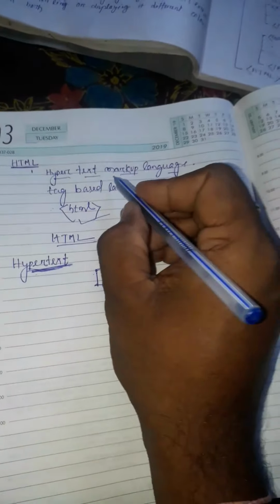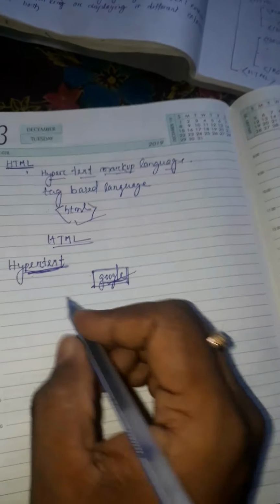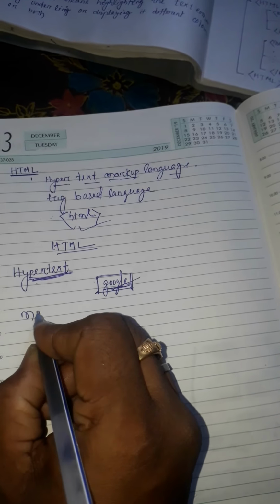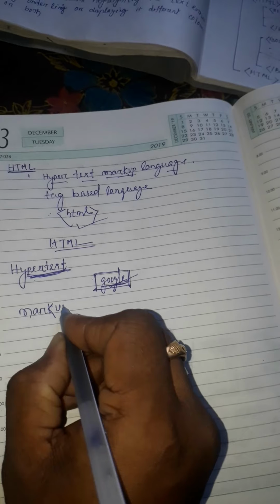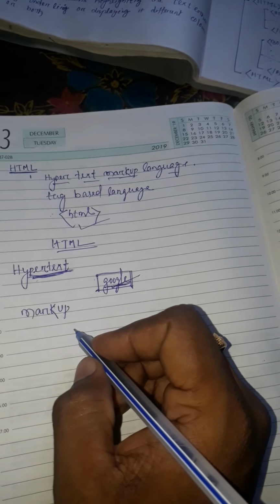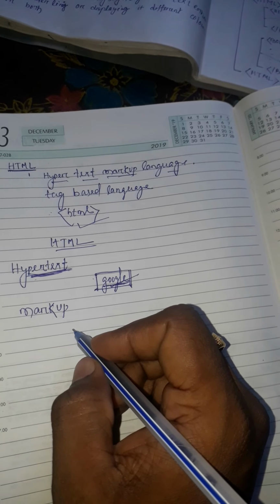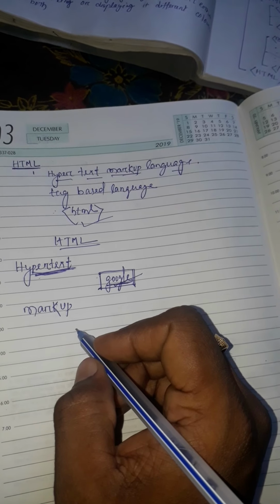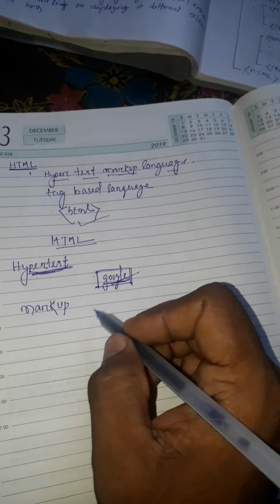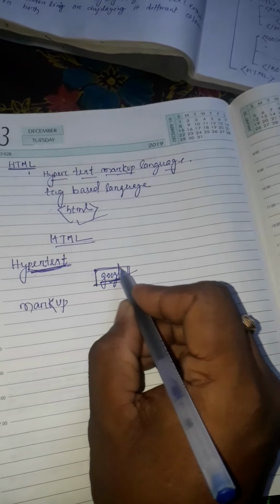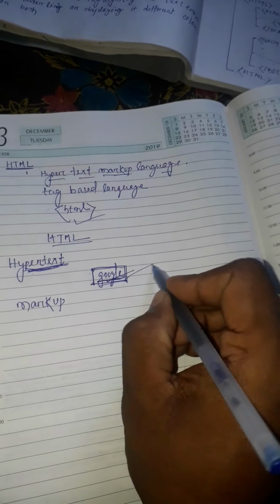Then I am going to markup. What is markup? Markup means highlighting the text either by underline or by displaying it in a different color or both. This is called markup.